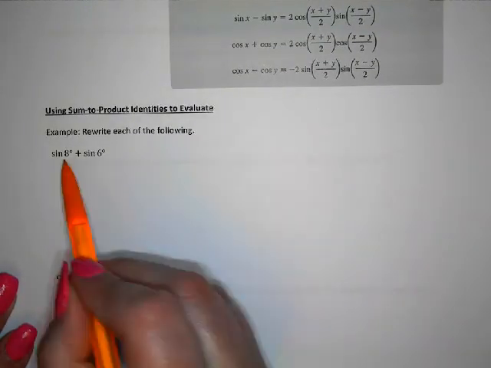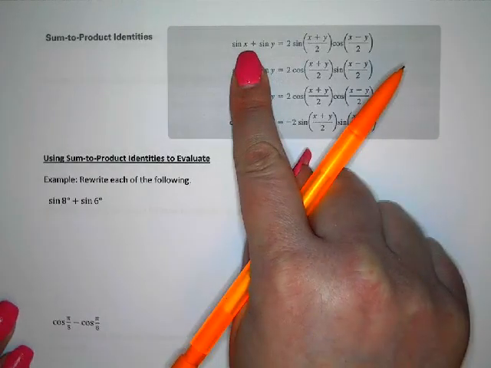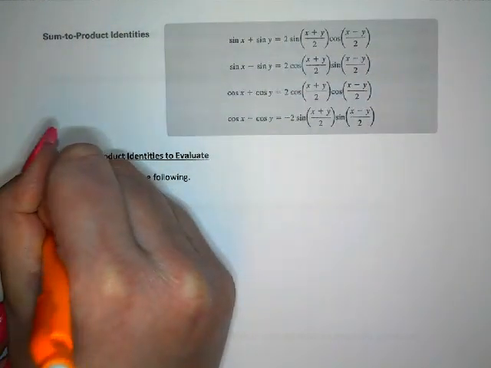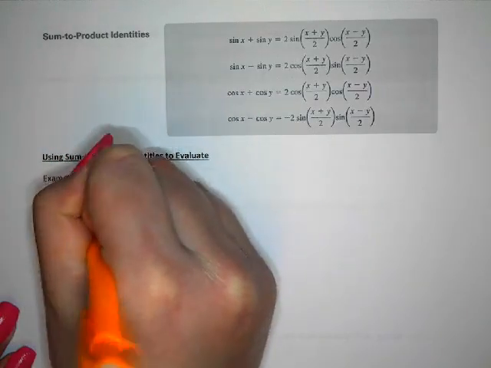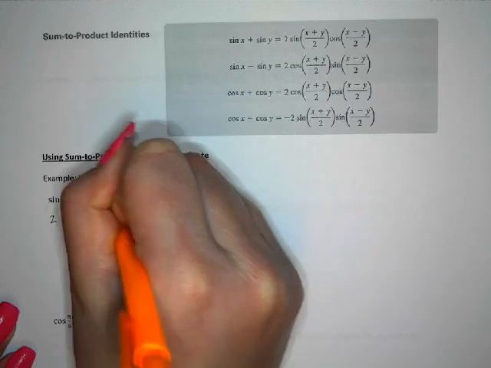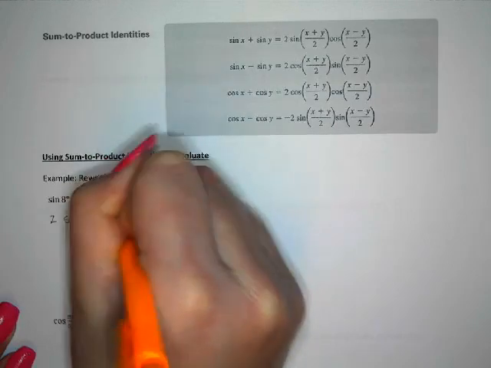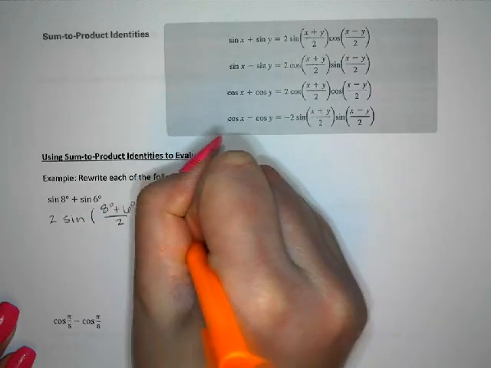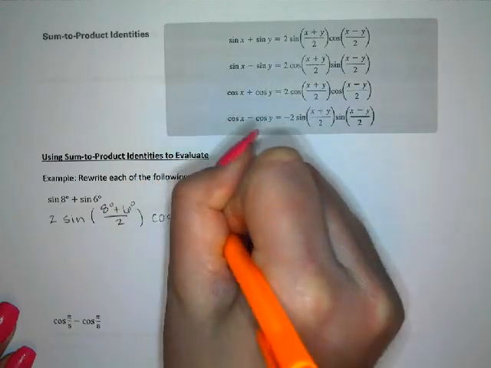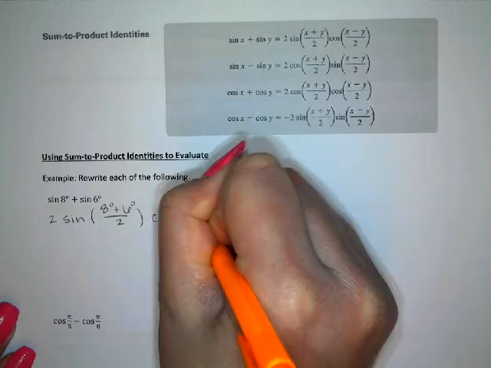We have sine plus sine, so that matches the first formula. So that gives us 2 times sine of the first angle plus the second angle divided by 2 times cos of the first angle minus the second angle divided by 2.